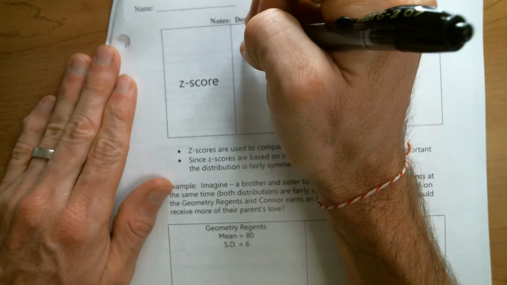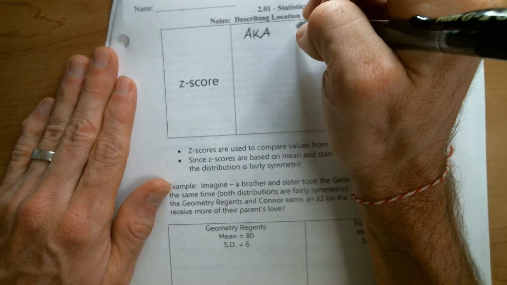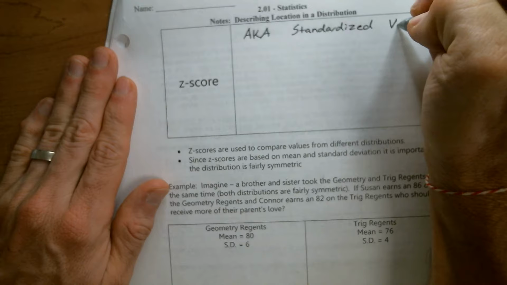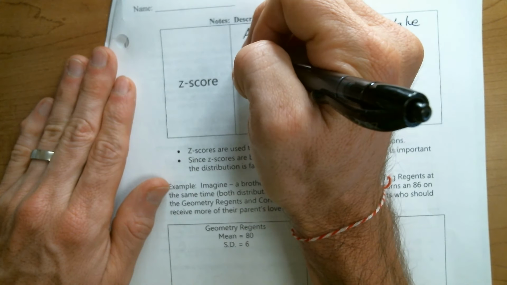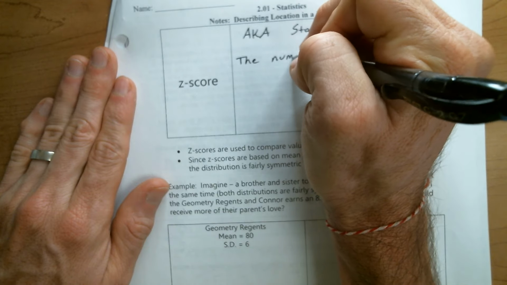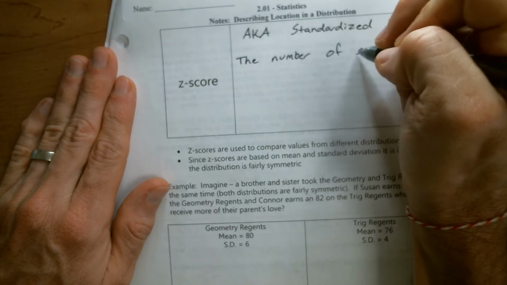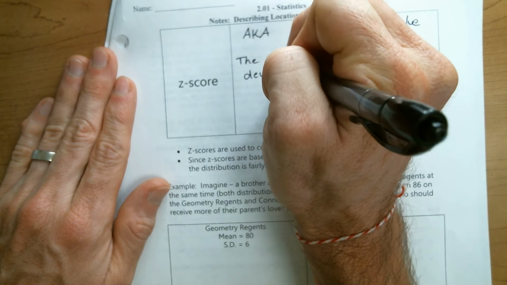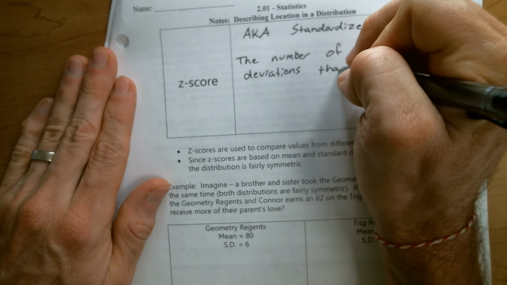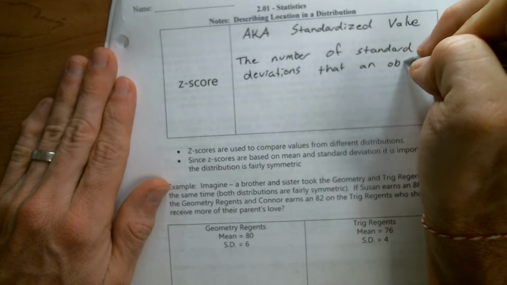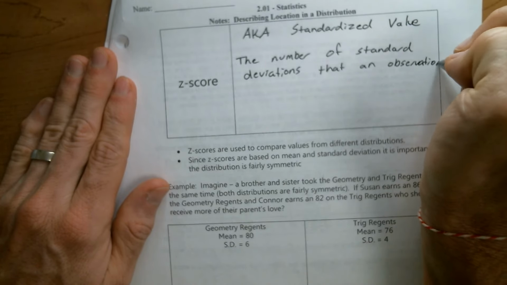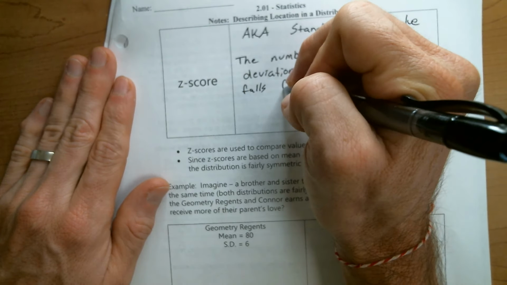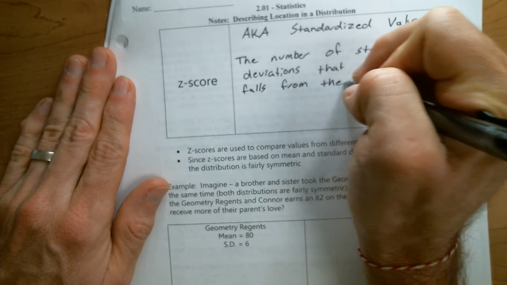All right, so a Z-score is also known as a standardized value, and it represents the number of standard deviations that an observation falls from the mean.